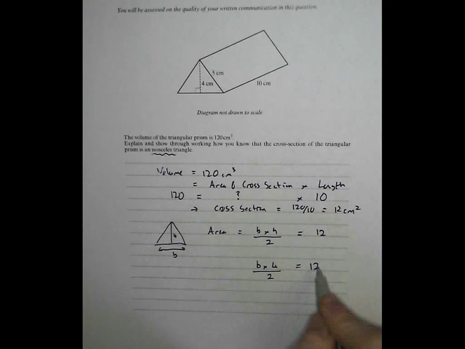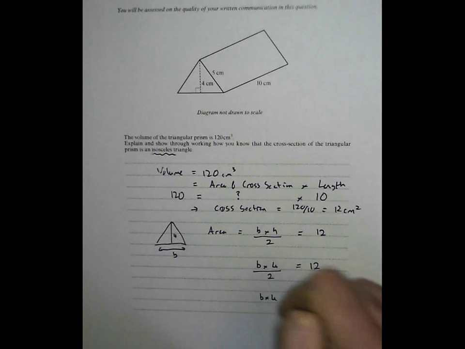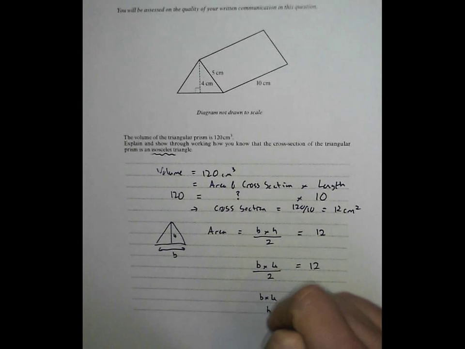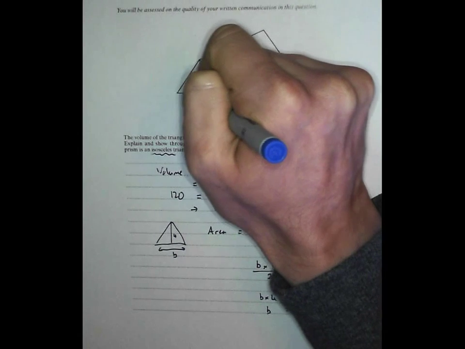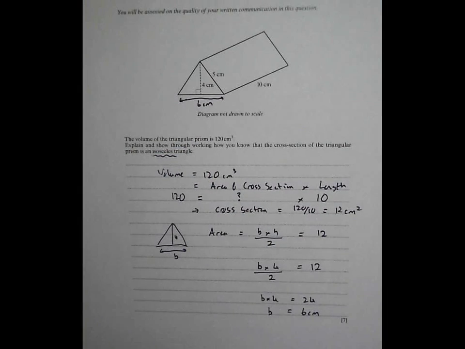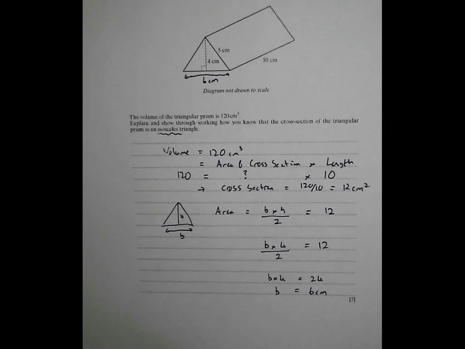Let's solve this equation. Let's times both sides by 2. So I get b times by 4 is equal to 24. And then let's divide by 4. So I get b equals 6 centimeters. So I've got a base there of 6 centimeters. Now the problem is that still doesn't tell me it's isosceles, but I'll tell you what, I'm honing right in on the answer.